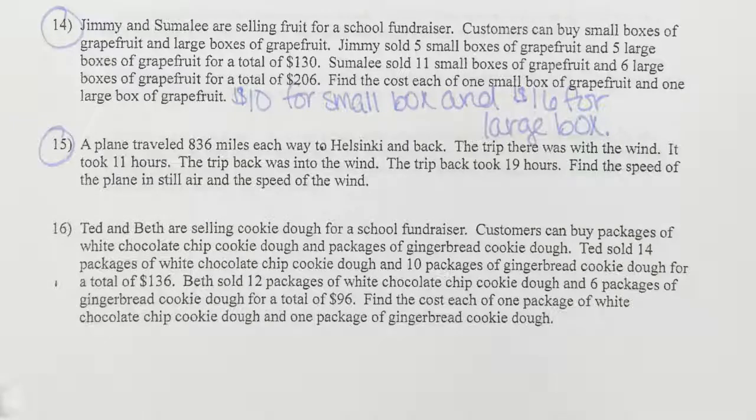And once everybody finishes 14, we'll talk about 15, okay? You need some really big numbers. Okay.